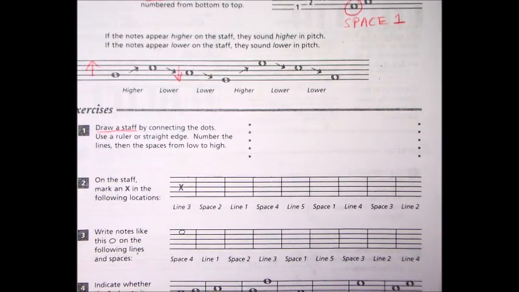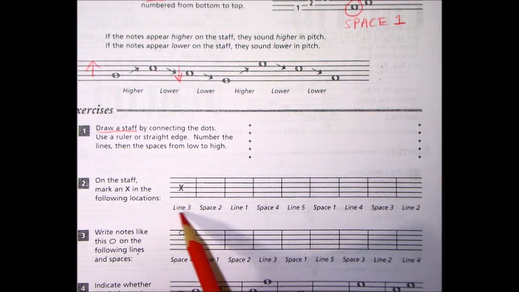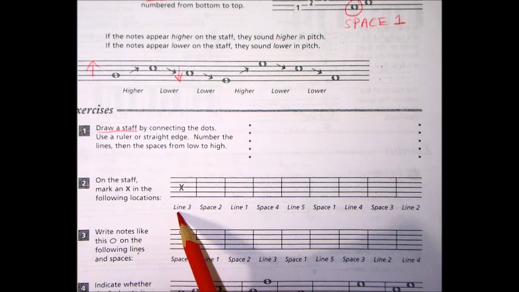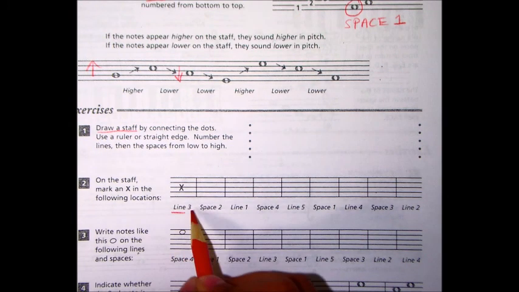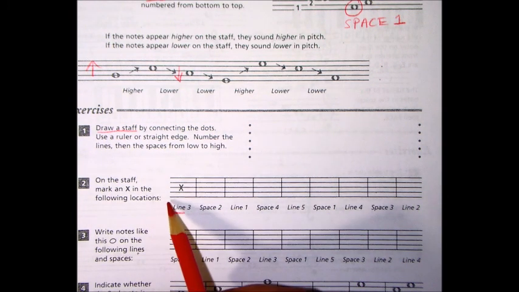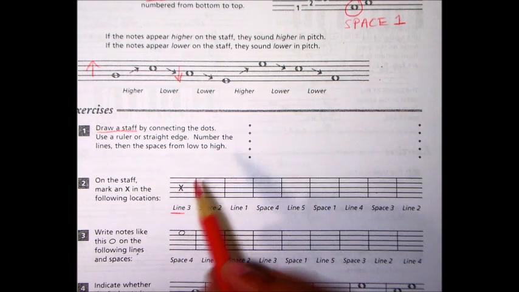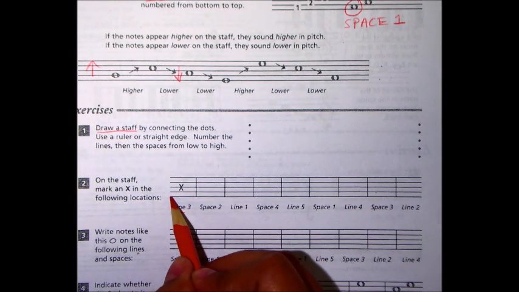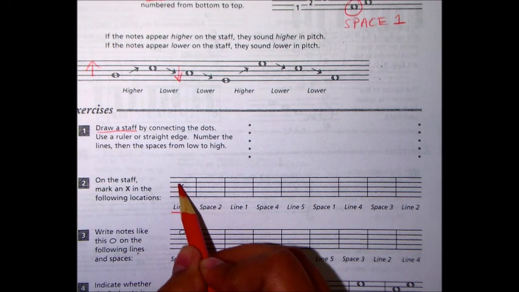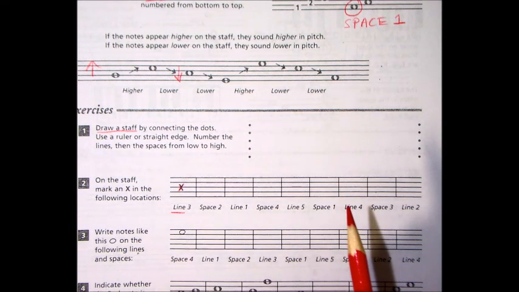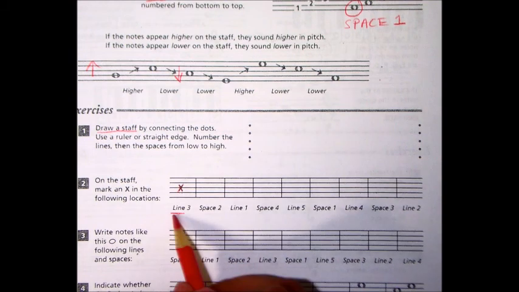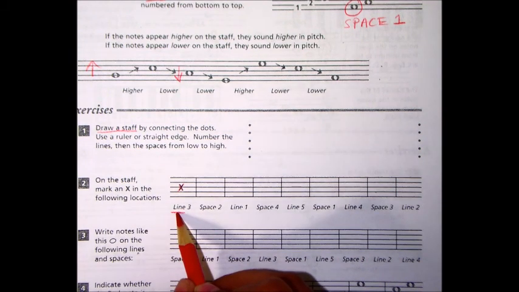For number 2, you're marking an X on the following locations. So let's look at our first example. They're asking you for line number 3. So where do you start counting from? The bottom or the top? I hope you said the bottom. So line number 1, line number 2, and then here we are, line number 3, and they put an X on that line. Be specific whether it's a line or a space.